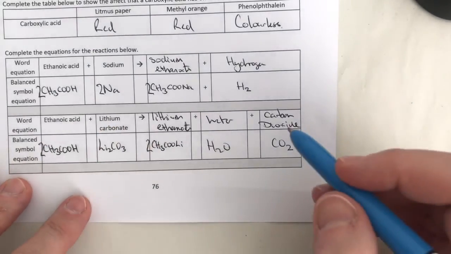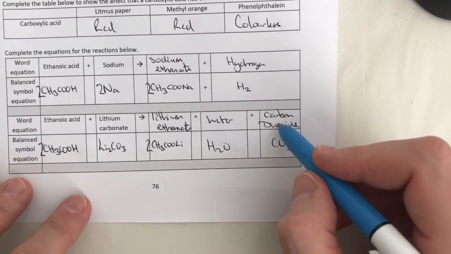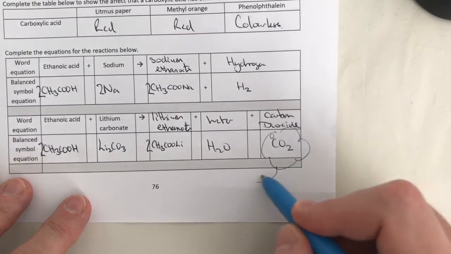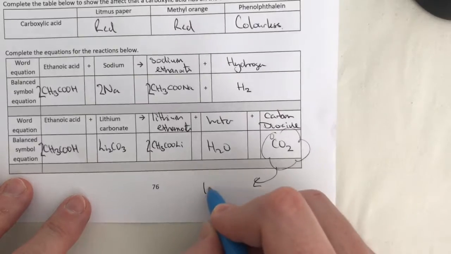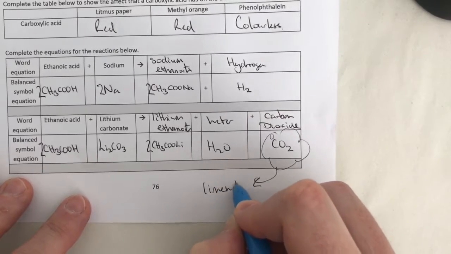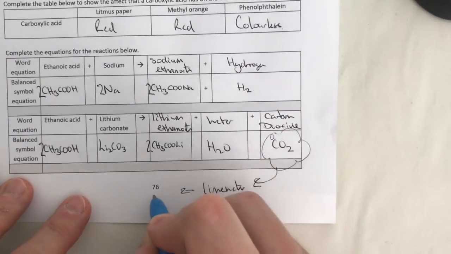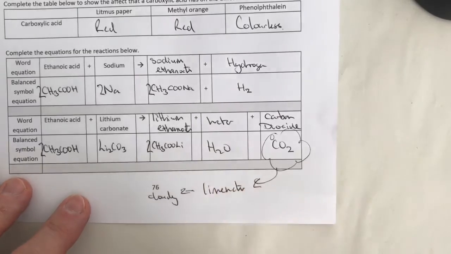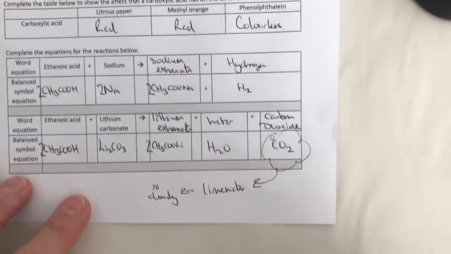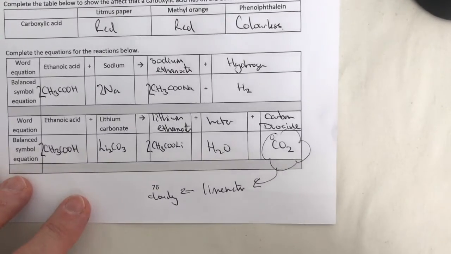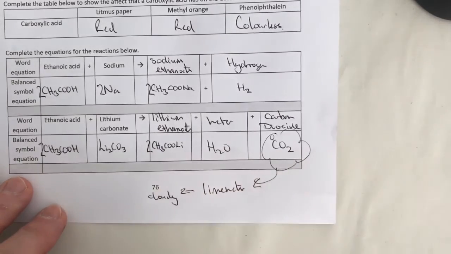And it's worth pointing out in here that the carbon dioxide, we can collect the gas, we put the gas through lime water, and the gas will go cloudy, showing us that that is being produced in that reaction. Okay, and that's also the identification of carbonates as well.